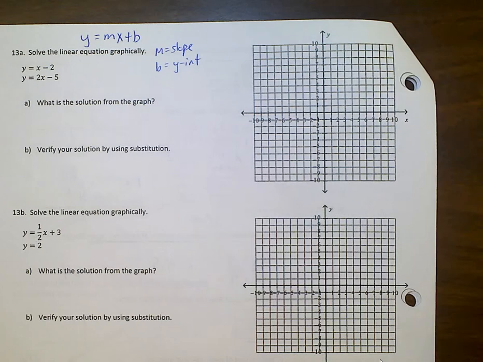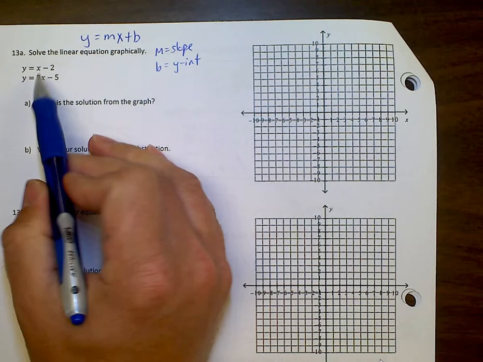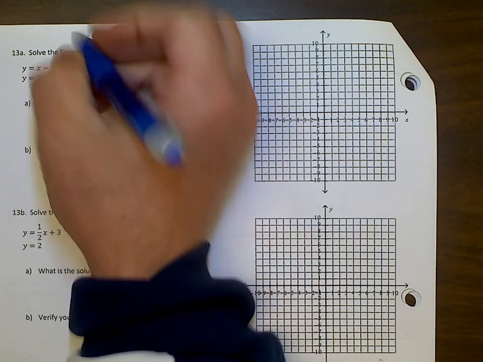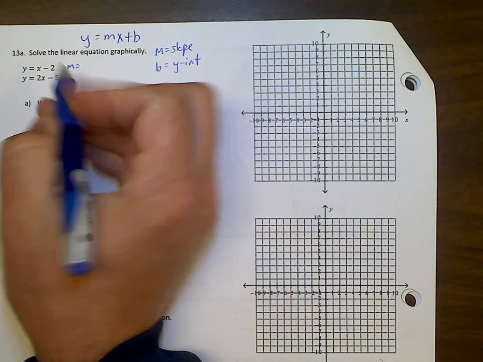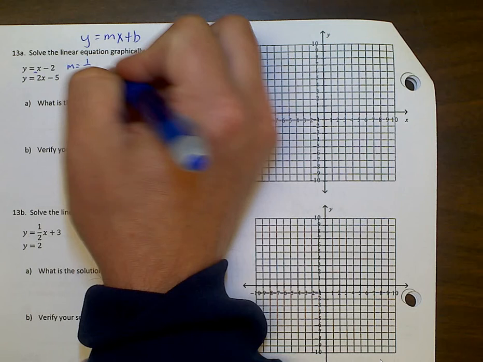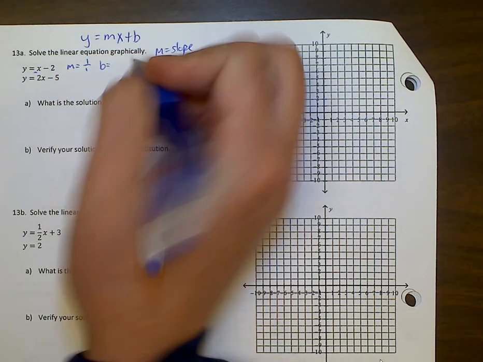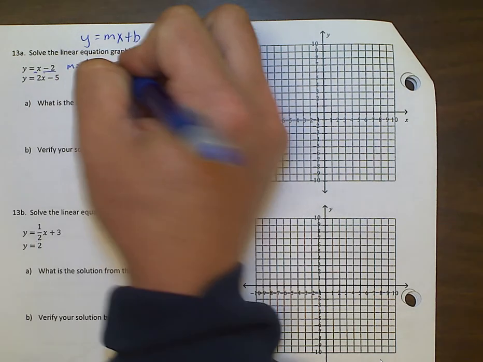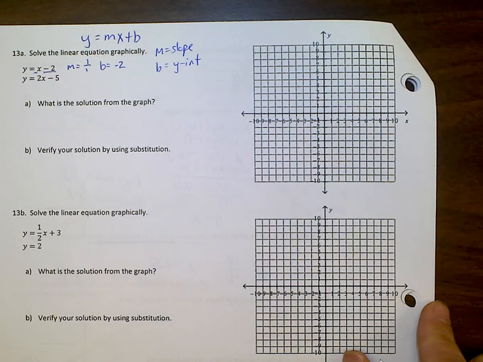Now I want to look at this equation, y equals x minus 2. My slope is this right here, there's a 1 there, so 1 over 1. My b is right there, negative 2. So I'm going to go ahead and graph that.